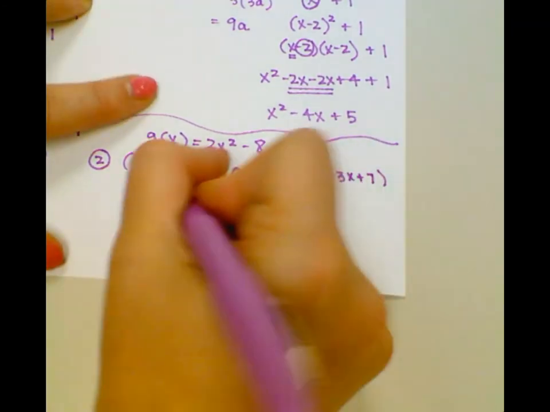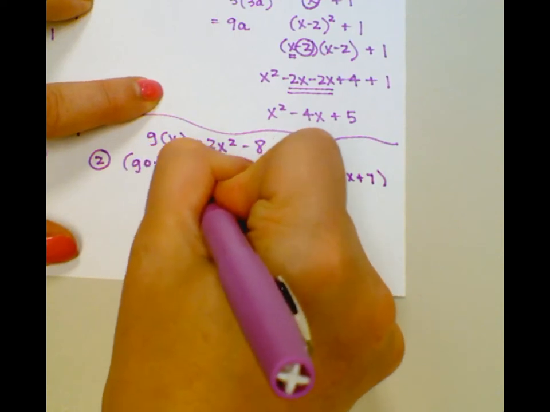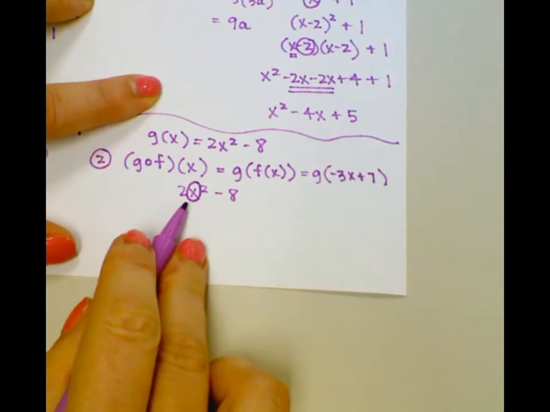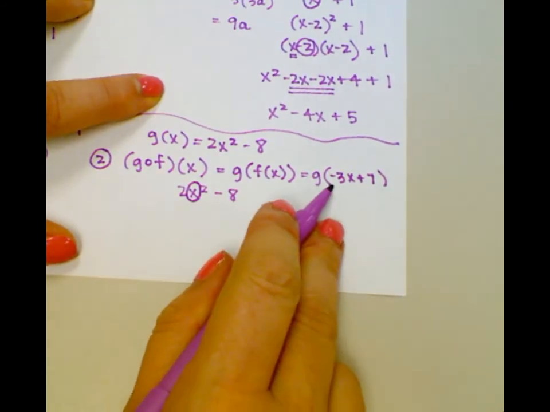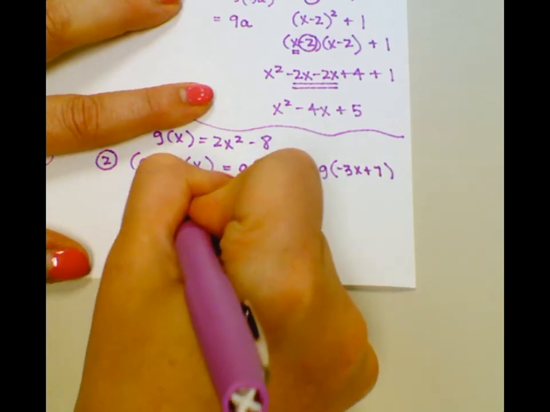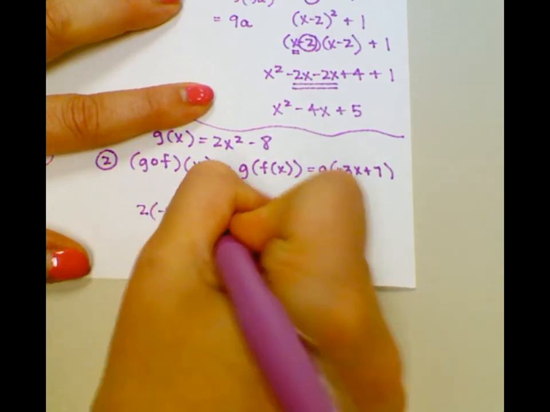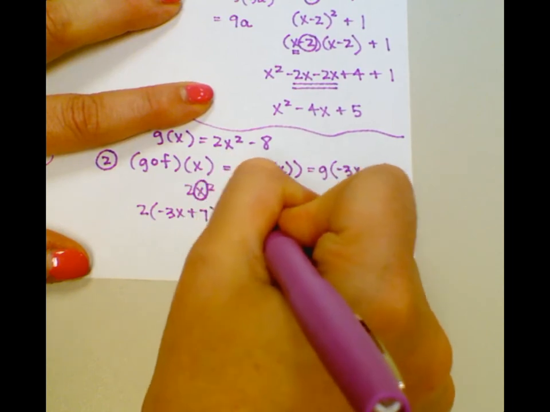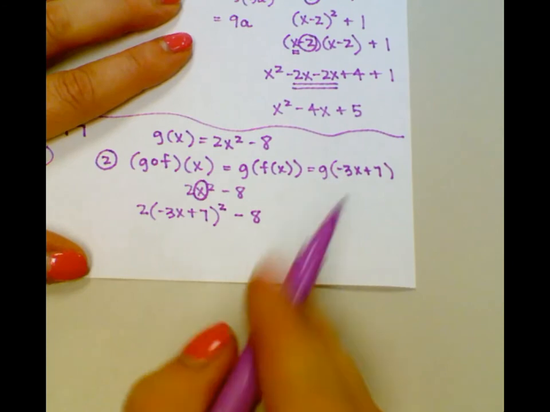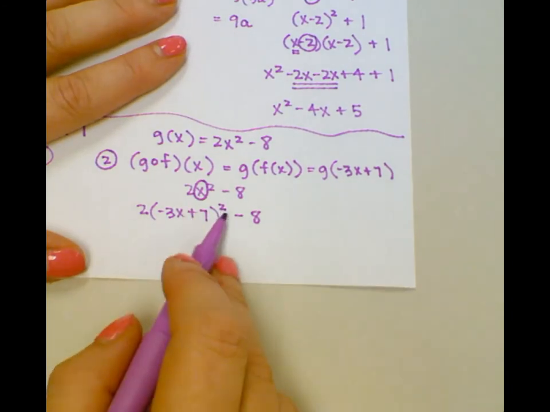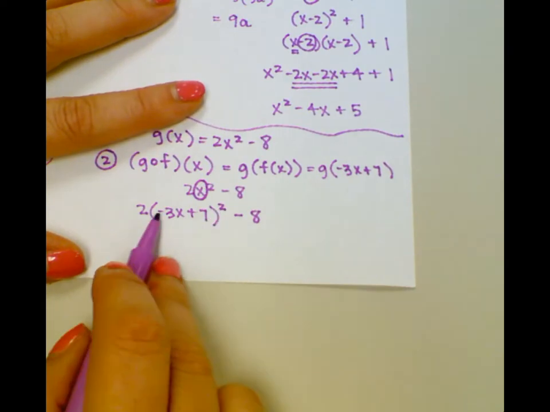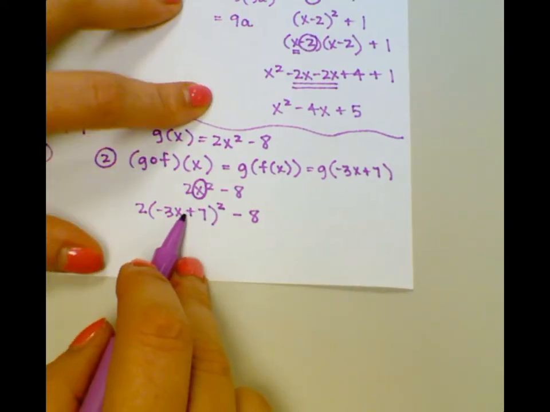Okay, so let's write down our function, 2x squared minus 8. So right where this x is right here, I'm going to put the new expression. So I have the 2, negative 3x plus 7, still got the squared, minus 8. See how all I did is I replaced the x with what is in the parenthesis. Oh man, it's got the little 2 on it. So it's going to be a little harder. What does the 2 mean again? How many of these are there? Good, there's 2 of them.